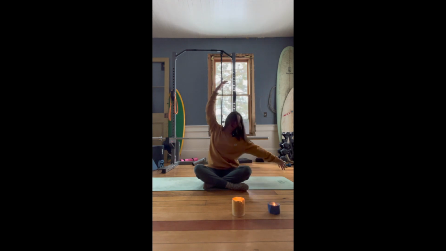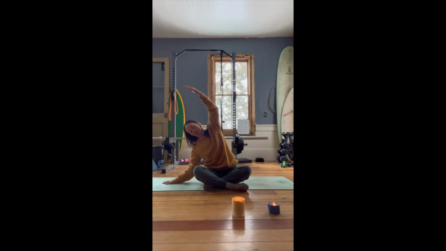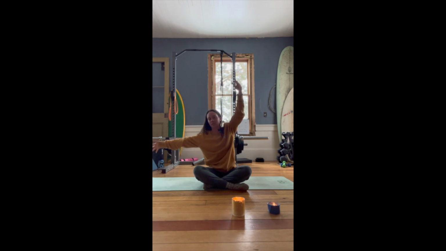Good. Inhale up through the center. Exhale, switch it out. Right hand comes down to the mat. Left palm reaches up overhead. Left hip stays rooted down towards the mat. Inhale, come up through center.